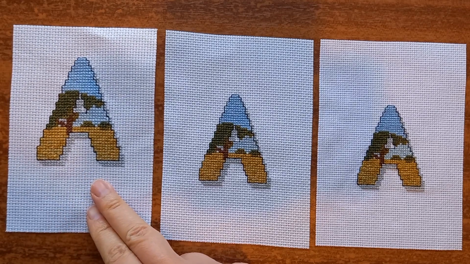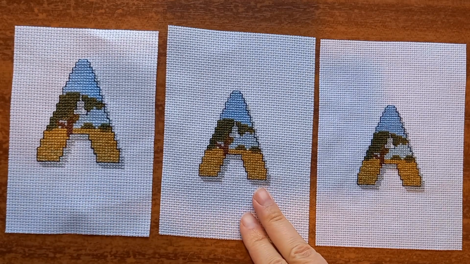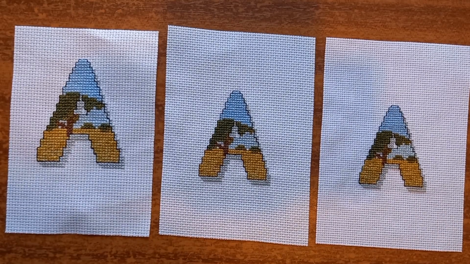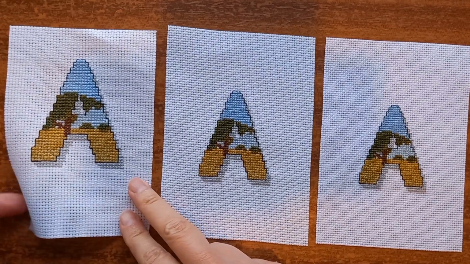On the left here, we have the 14 count. In the middle, there's 16 count, and the right is 18 count fabric. And they're all stitched by one of my amazing model stitchers, Angie Sanders. So what does fabric count actually mean? It simply means the number of squares per inch in your aida.